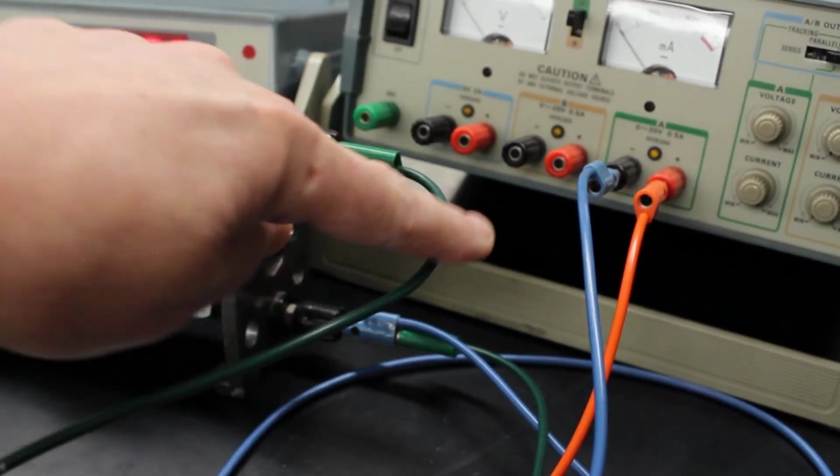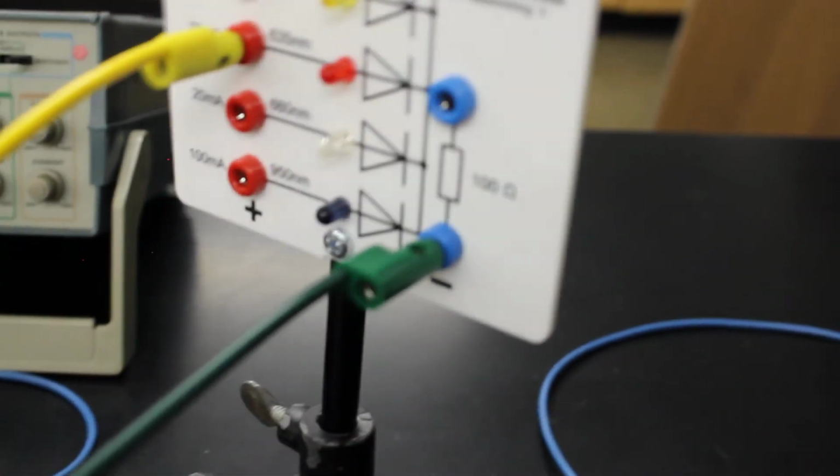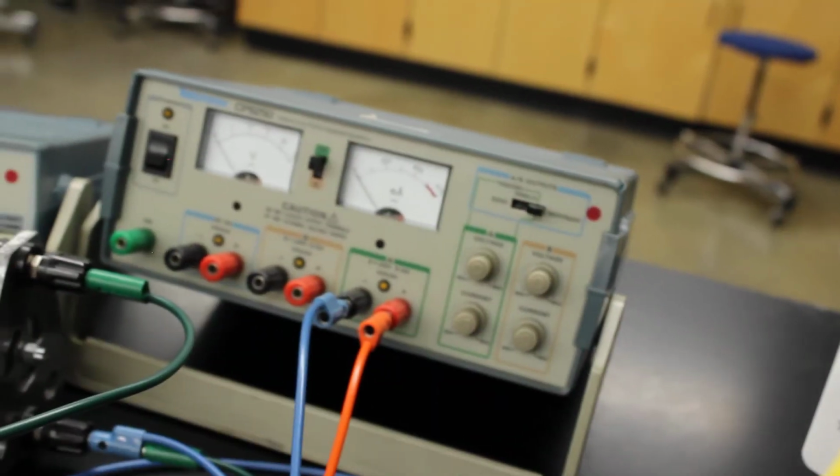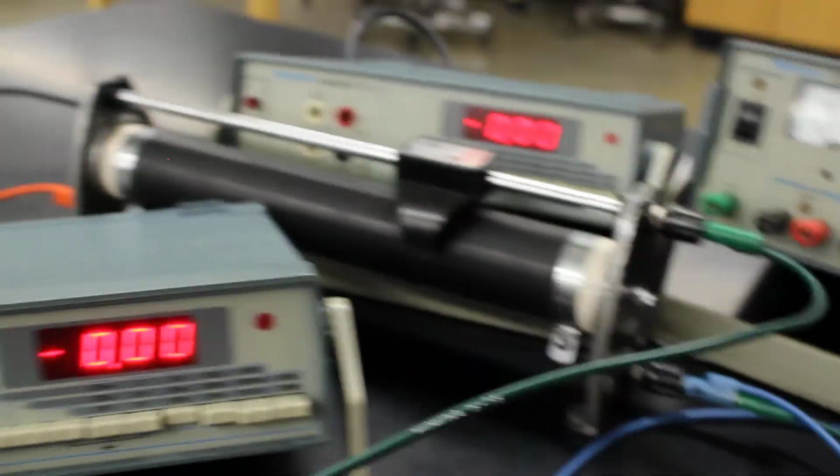So here's my positive signal. It goes to the ammeter. Out of the ammeter, it goes through the diode, through the 100 ohm resistor, and out, and then it comes back to the center tap. And as I control this knob from 0 to 20 volts, I end up putting 0 to 40 volts across the diode. Great. Let me turn the ammeter on.